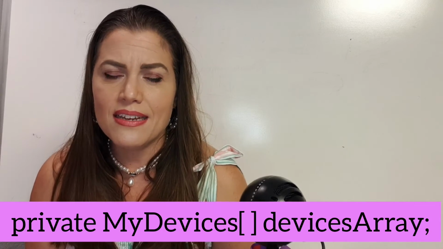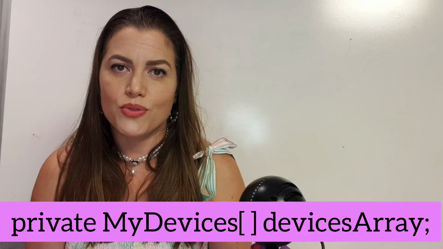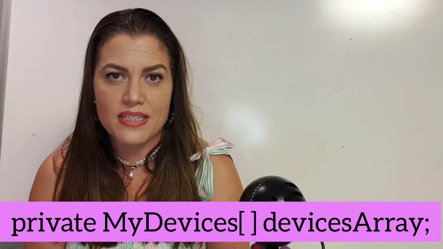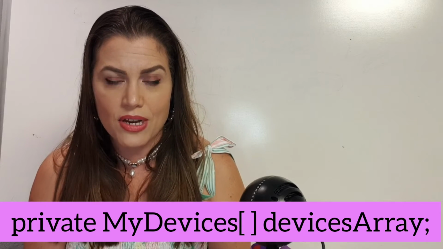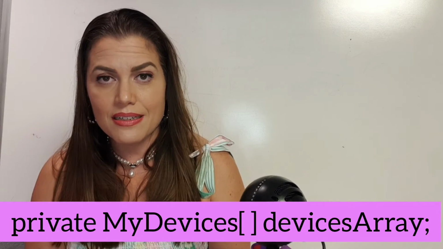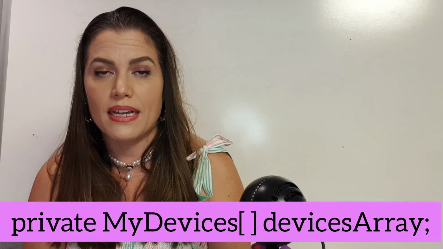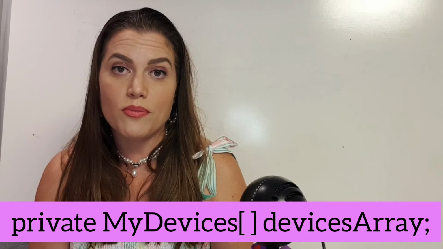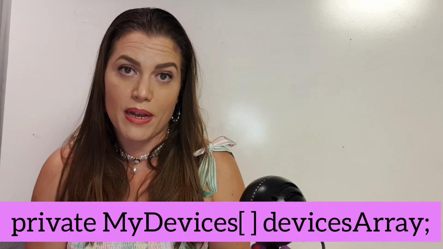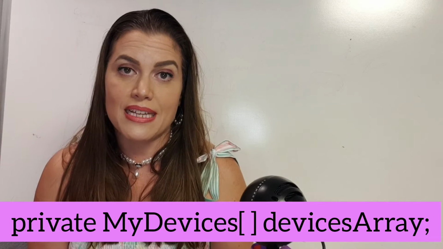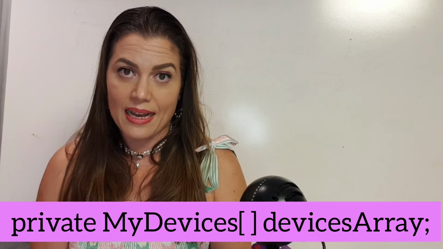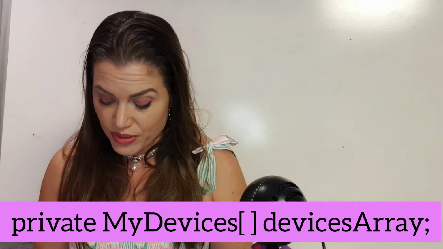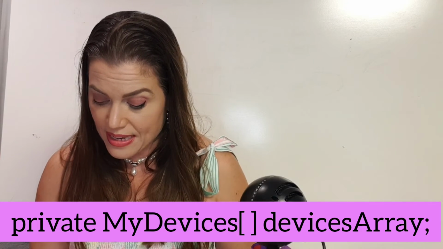Didn't I just say that there is no way to instantiate objects of this class, my devices, because it is abstract? Well, yes, but still I can declare an array as if it is going to include objects of this kind of abstract parent class my devices. I'm going to declare this kind of array, and I will call it devices array.